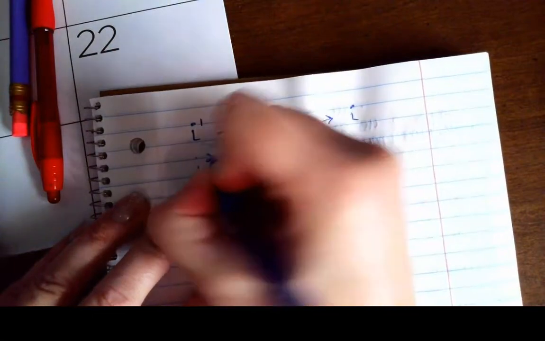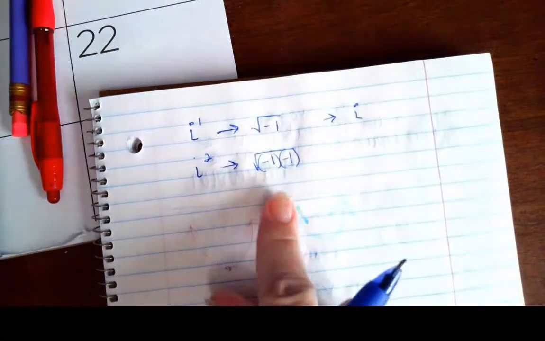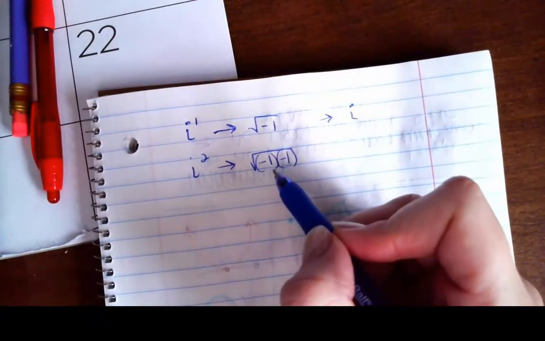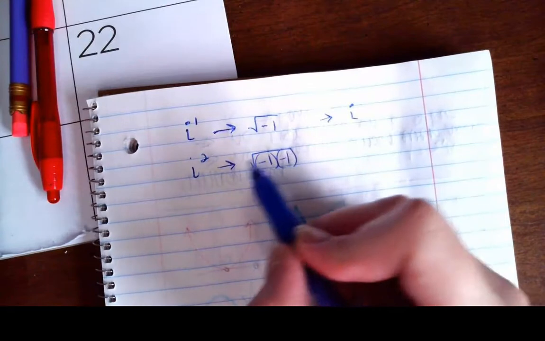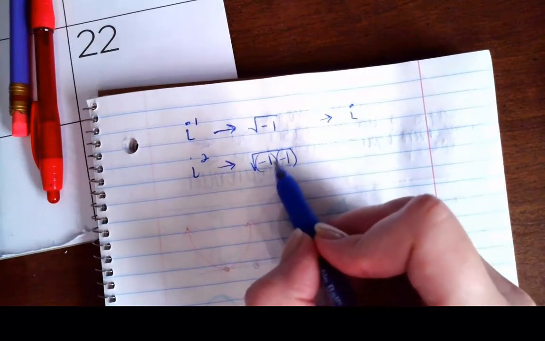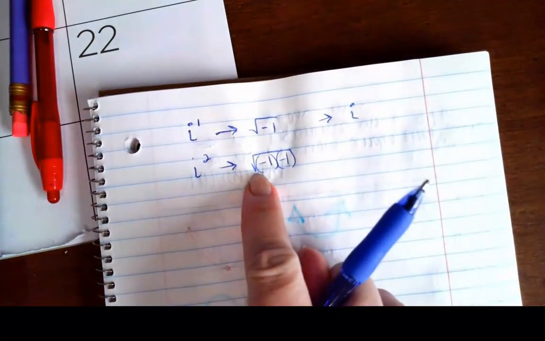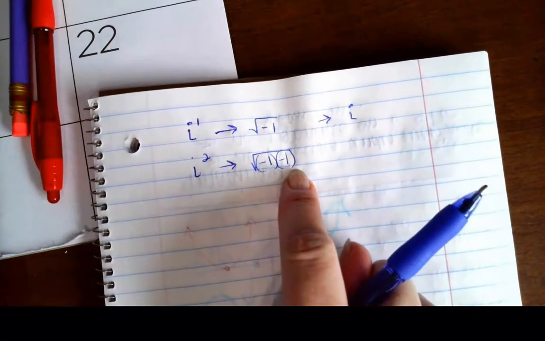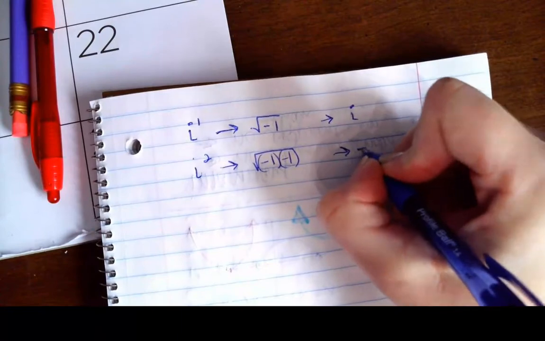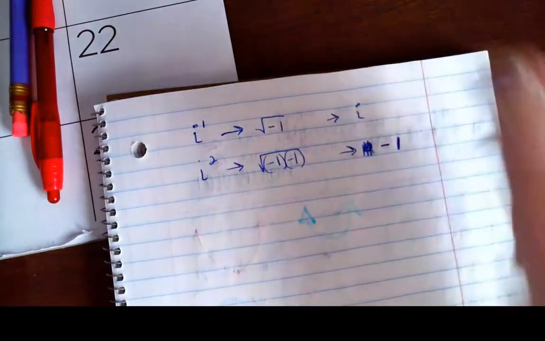So what about i squared? So i squared is going to be the same thing as negative 1 times negative 1 underneath a radical. Now be careful because you're in imaginary number world. So we don't do the multiplication. We do what the symbol says. And the symbol says that the square root of something is anything times itself. So I actually have negative 1 times itself as the square root of this. So i squared becomes negative 1.